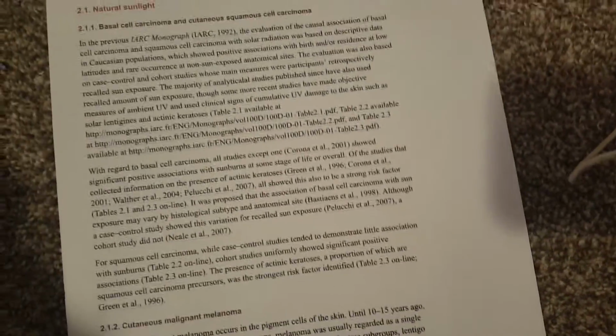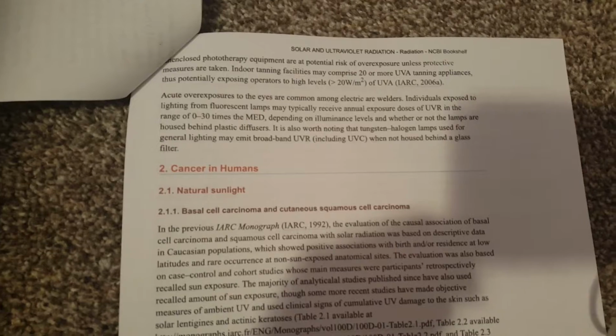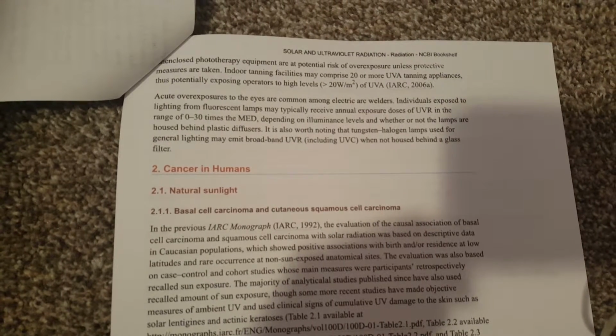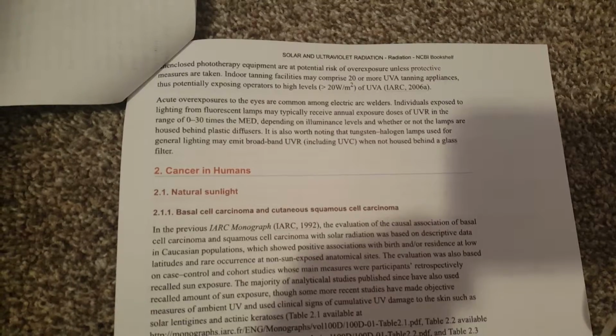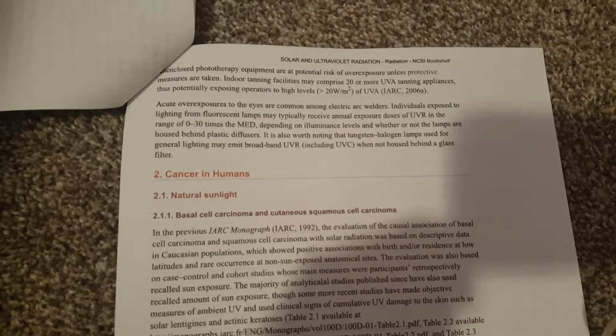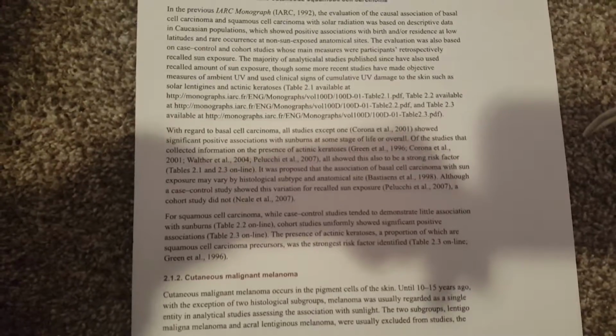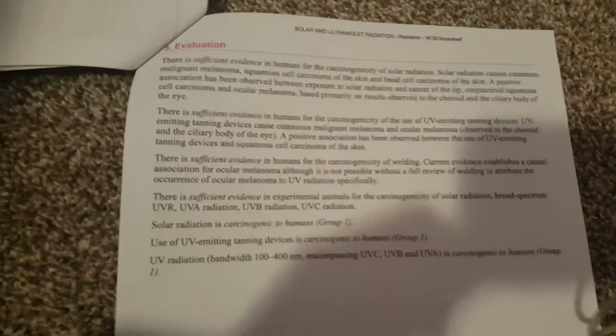If you put into Google NCBI, solar and ultraviolet radiation, there's like 52 pages, I believe, that you could read of this. So it's not just what I've got. There's a lot more.